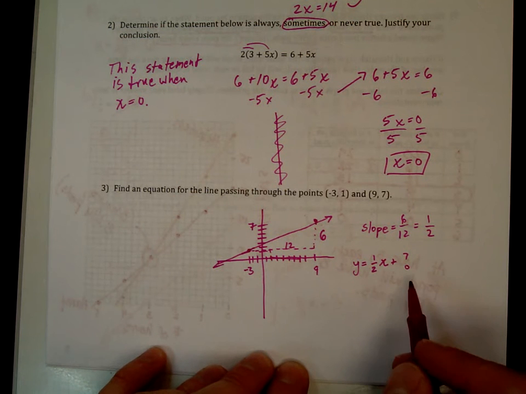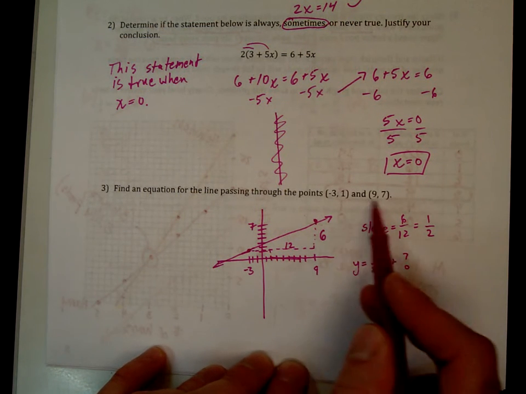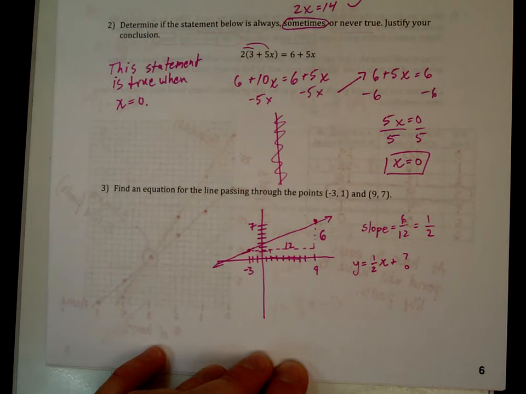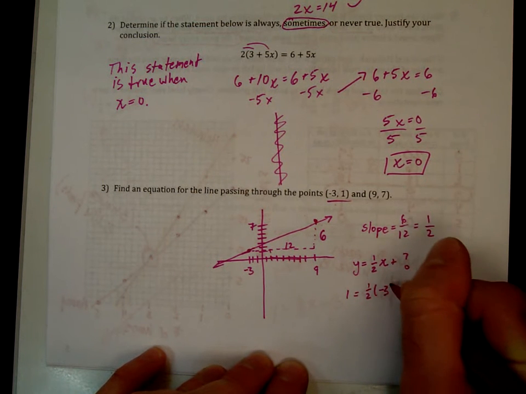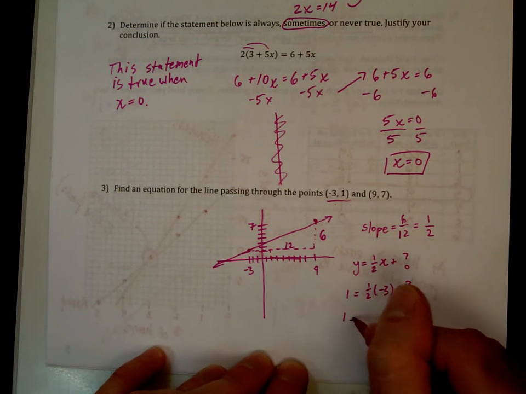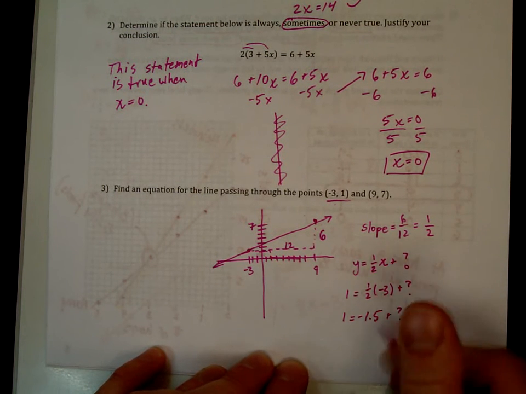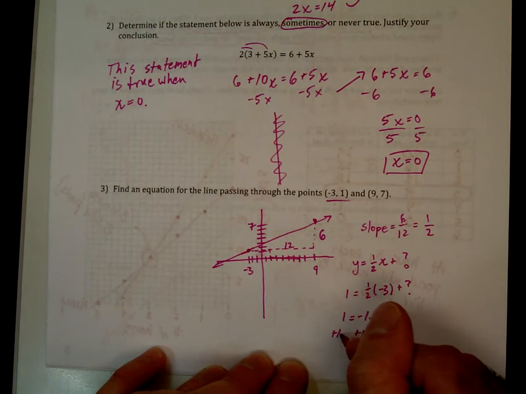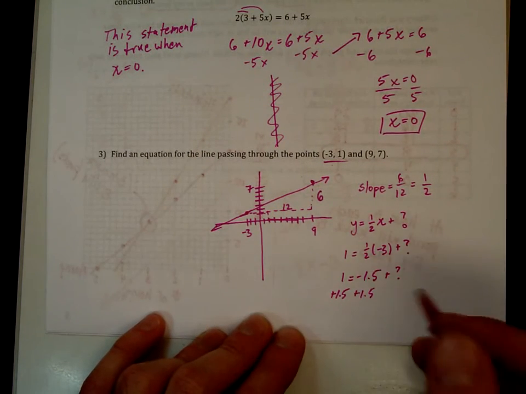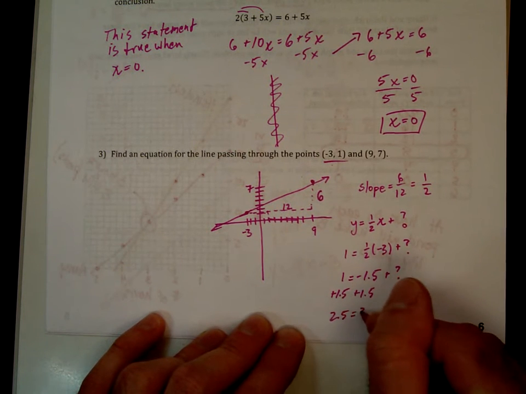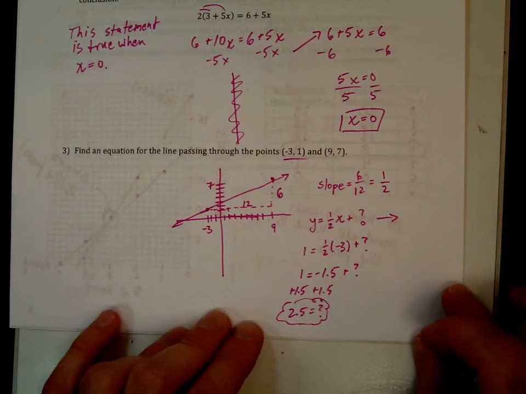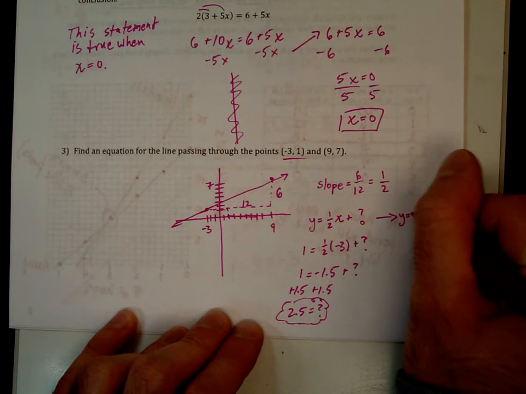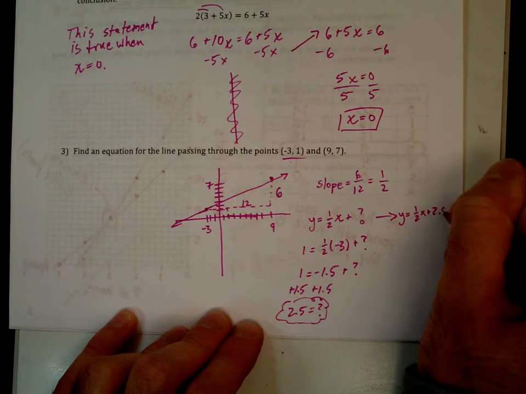Now, in order to solve for question mark, the y-intercept, we can plug in one of the other points and solve. So let's plug in the one with smaller numbers. That seems easier. So 1 equals 1/2 times -3 plus question mark. 1 equals -1.5 plus question mark. Add 1.5 to both sides. And 2.5 equals question mark. So that was our y-intercept. So now I can rewrite this and say y equals 1/2 x plus 2.5.